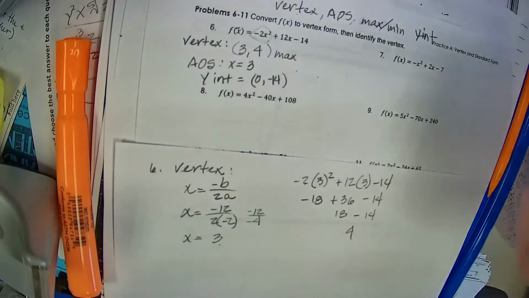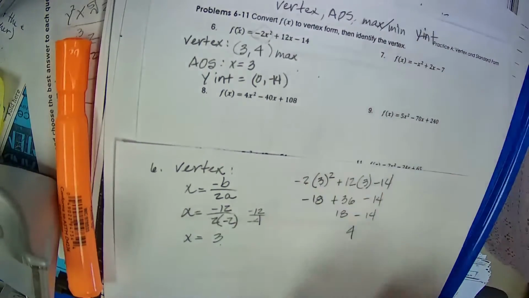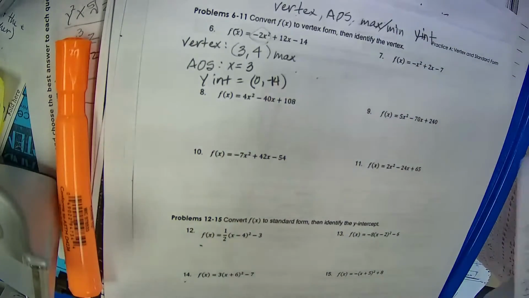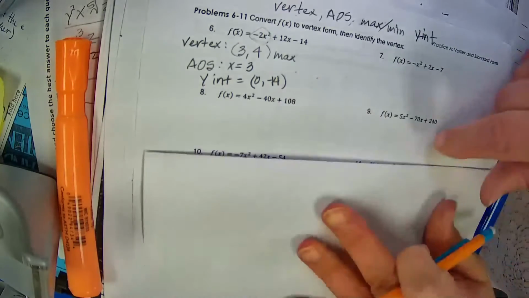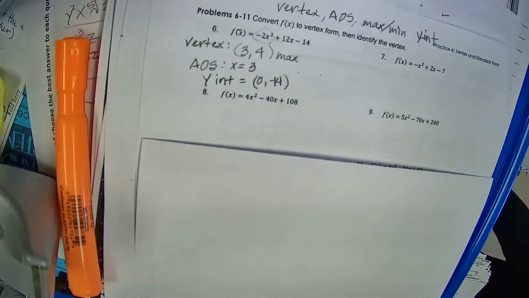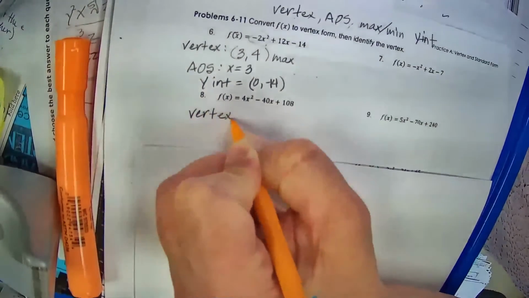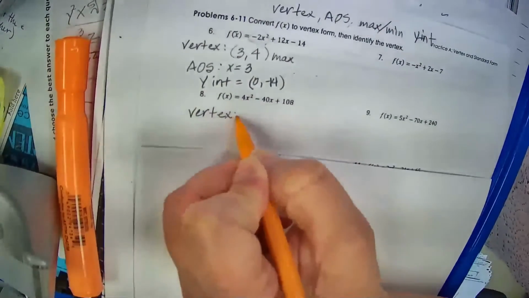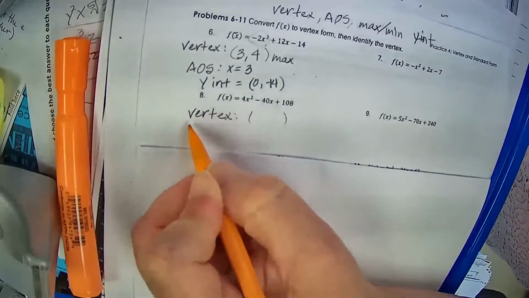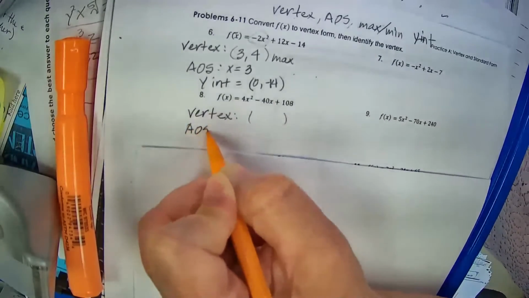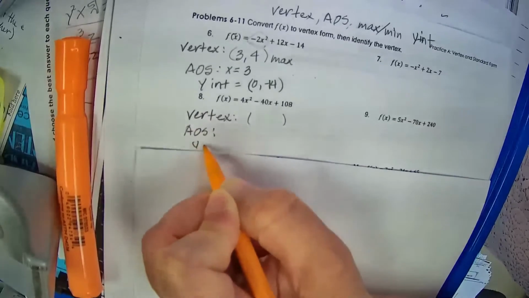All right, well, let's look at it. Okay, so number 8, you're right. All right, now, so we need the vertex, and we need the axis of symmetry and the y-intercept.